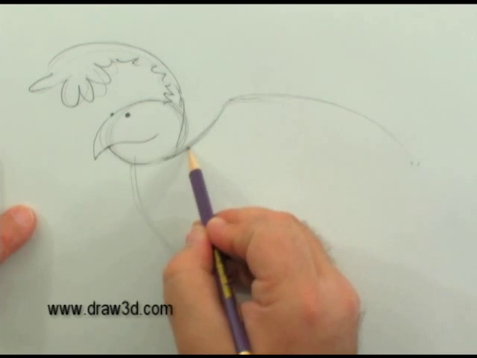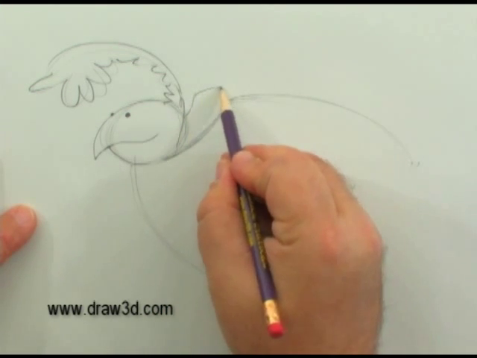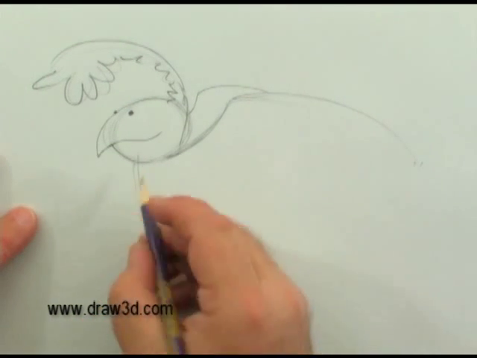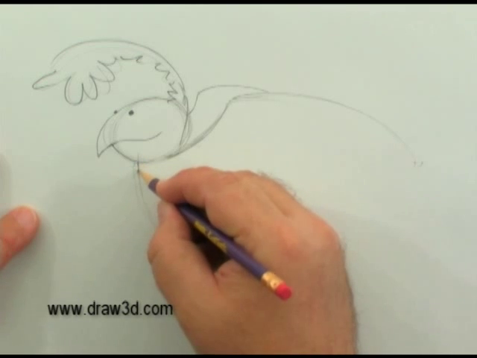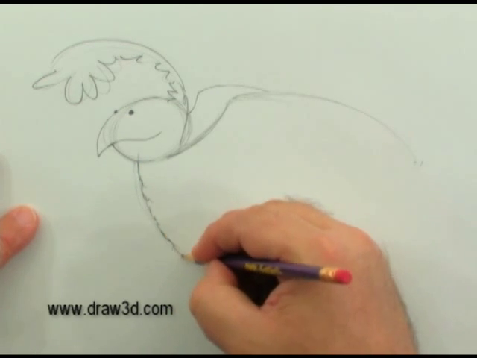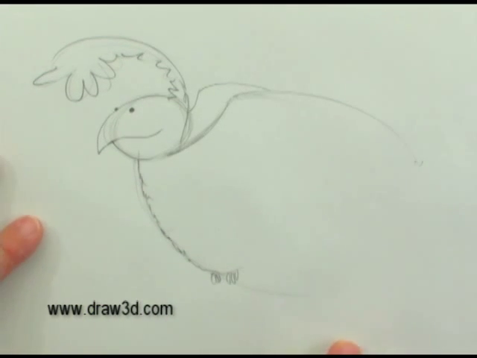The near wing is here, and the back wing, you can barely see it. The back wing will be back here. That's called the peekaboo wing, okay? So he's spreading his wings, coming in for a landing. And then what I'll do for the chest is I'll put some feathers, just kind of a bumpy edge to show you that this is a textured surface, some feathers coming across.